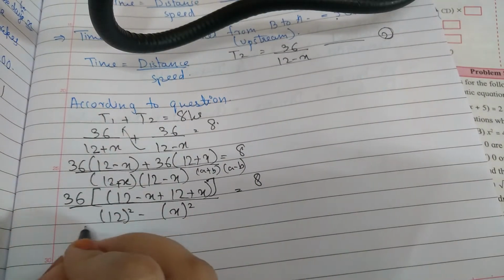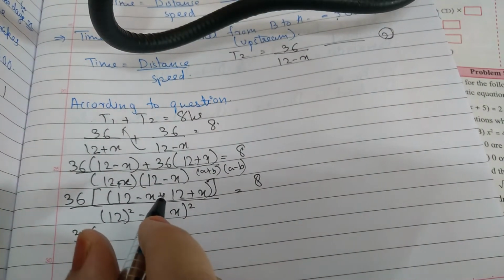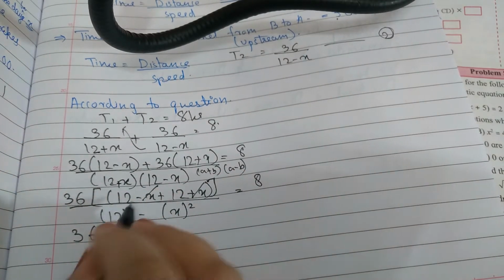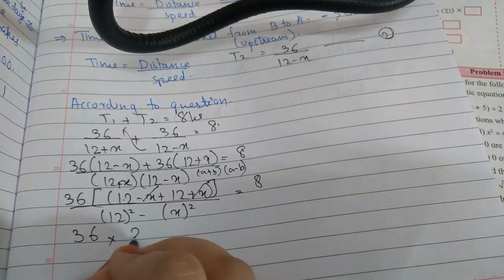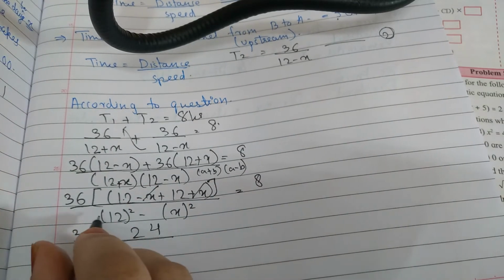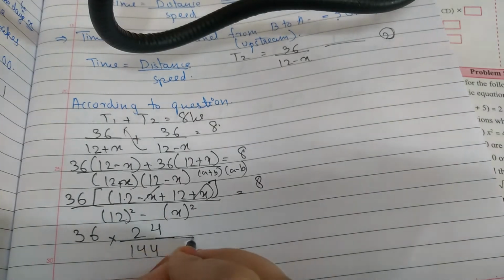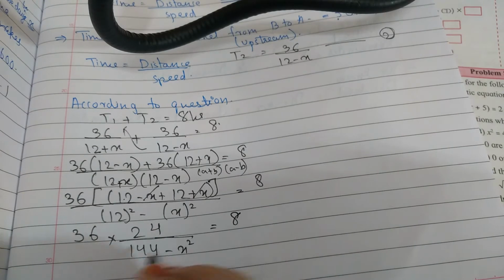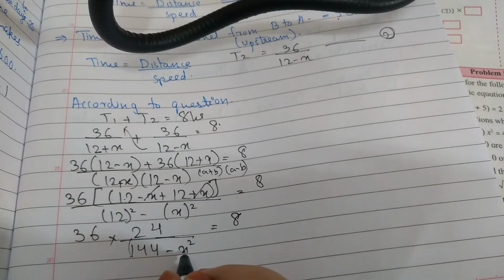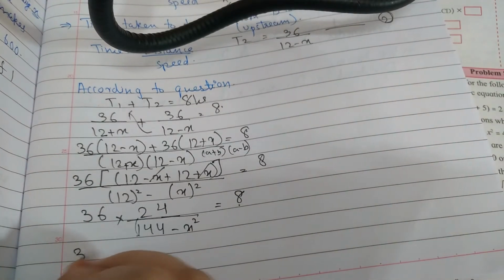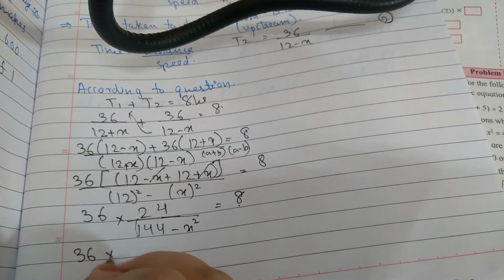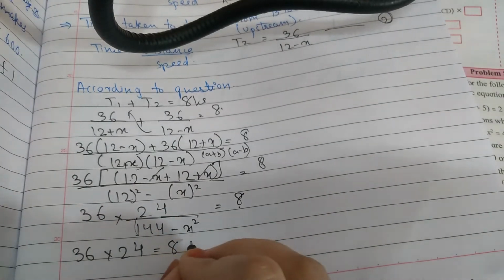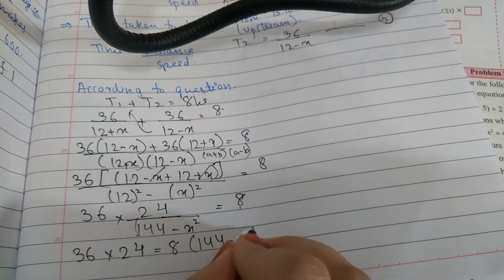Now here this is 36. Now plus x minus x become cancelled. 12 plus 12 will be 24, divided by 12 square which is 144 minus x square, is equal to 8. Now we will multiply 144 minus x square by 8, so this becomes 36 multiply by 24 is equal to 8 multiply by 144 minus x square.